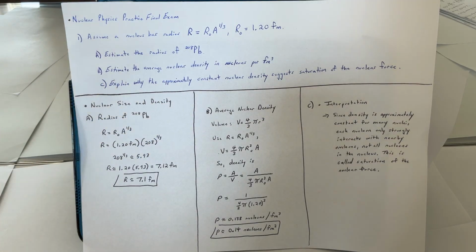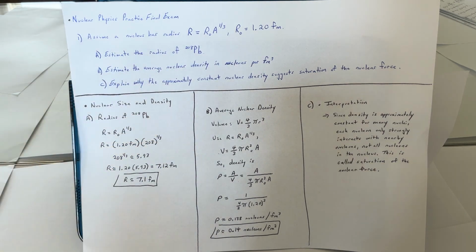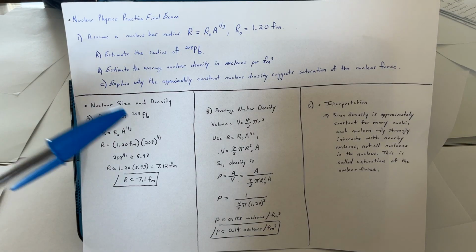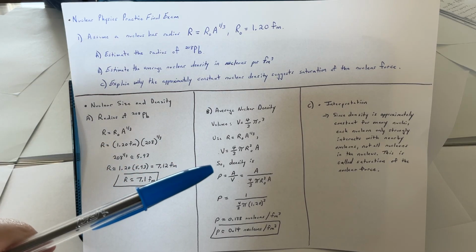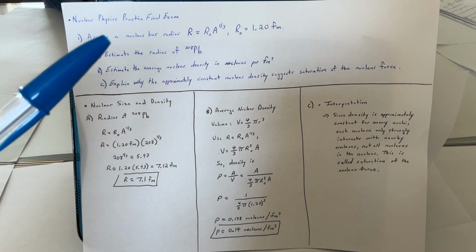Part B, estimate the average nuclear density in nucleons per fm cubed. So for average nuclear density, we're dealing with volume here, 4/3 pi R cubed, the volume of a sphere. We're going to use R as R naught A to the 1/3. So V equals 4/3 pi R naught cubed times A. And so our density is going to be rho equals A over V.